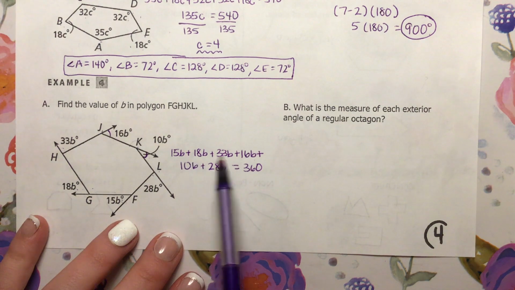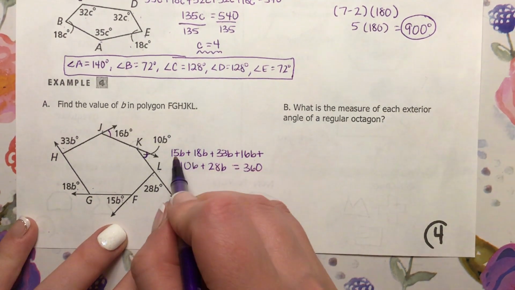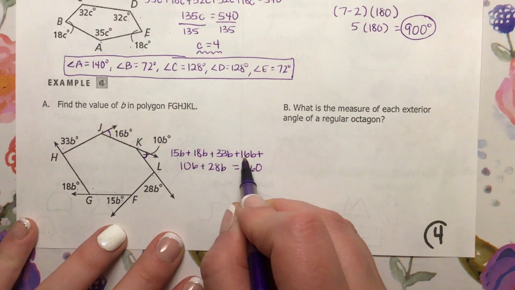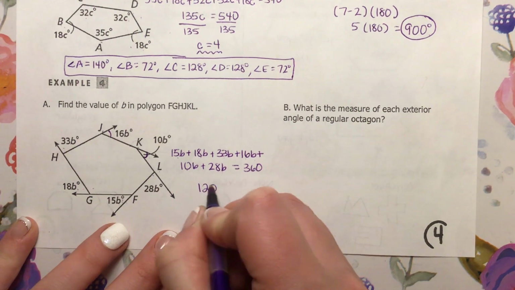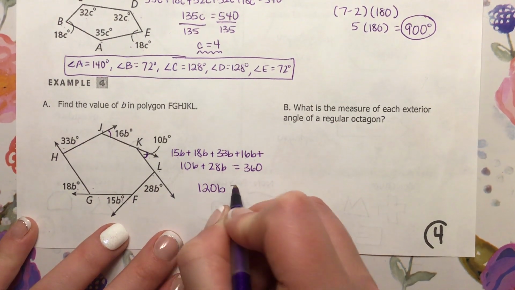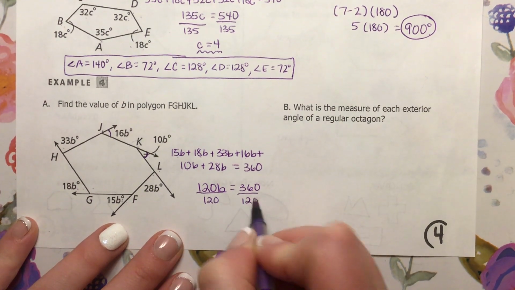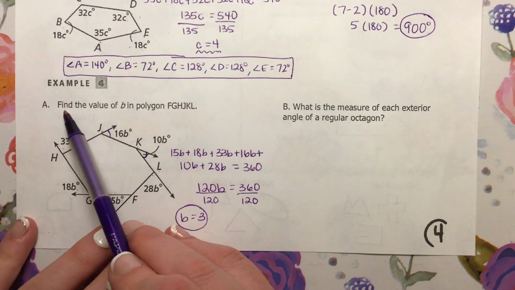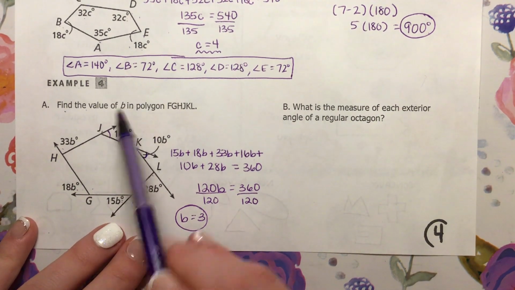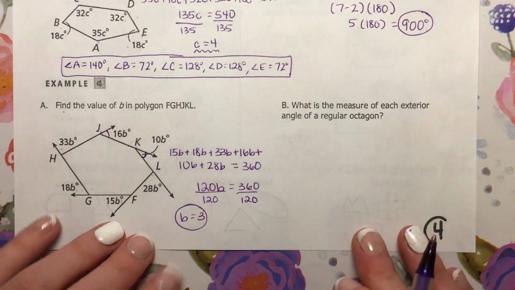So now I'm going to add all these up, because these are all like terms. So I'm going to get 15 plus 18 plus 33 plus 16 plus 10 plus 28. That is going to get me 120. So I have 120b is equal to 360. Divide by 120 on both sides, and I have b is equal to 3. Now, notice in the directions it said find the value of b in polygon FGHJKL. So I am done, because I did in fact find the value of b.